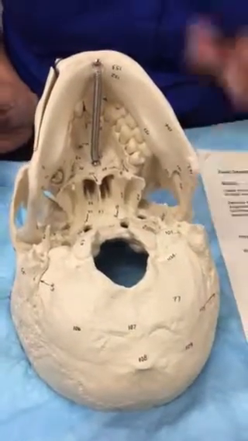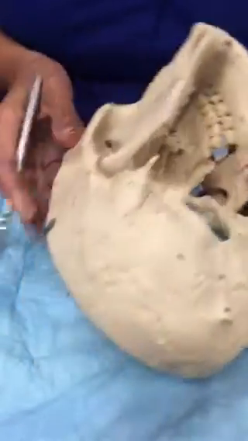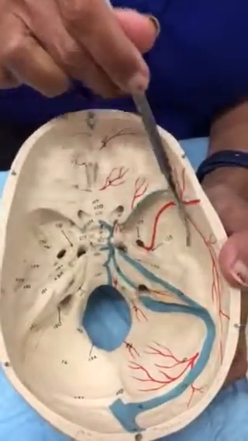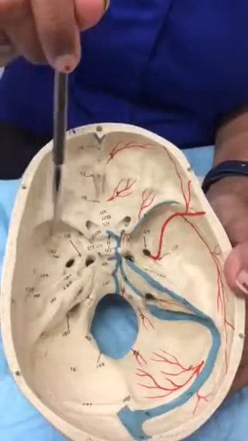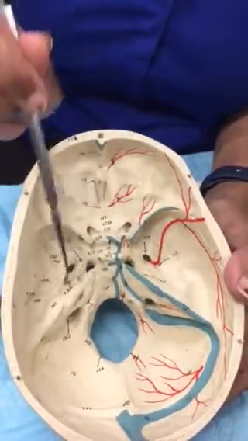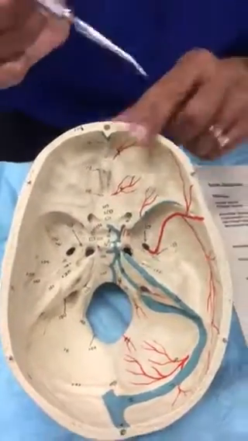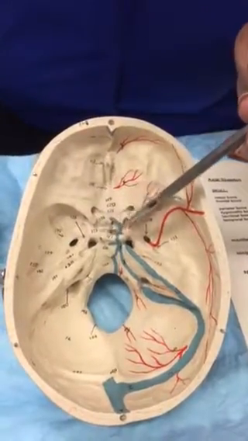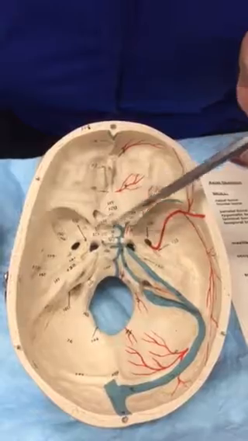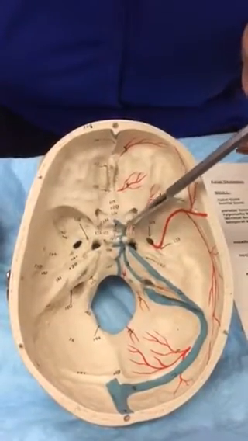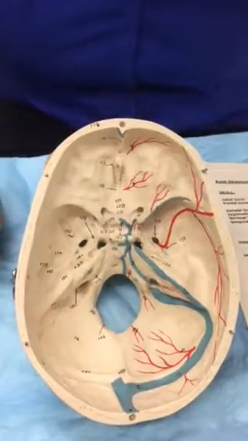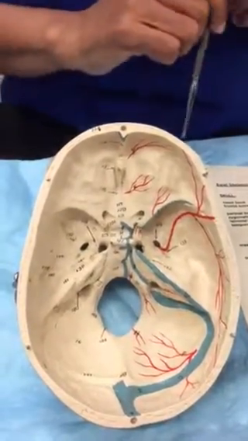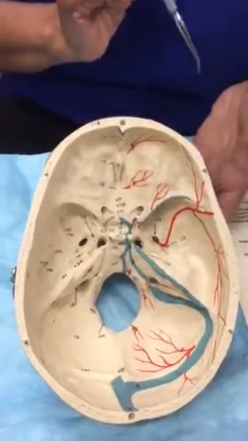Now, sphenoid bone. This butterfly shaped bone is the sphenoid bone. In the sphenoid bone, you need to know the sella turcica. See, this shallow depression is the sella turcica. You also need to know the foramen lacerum.